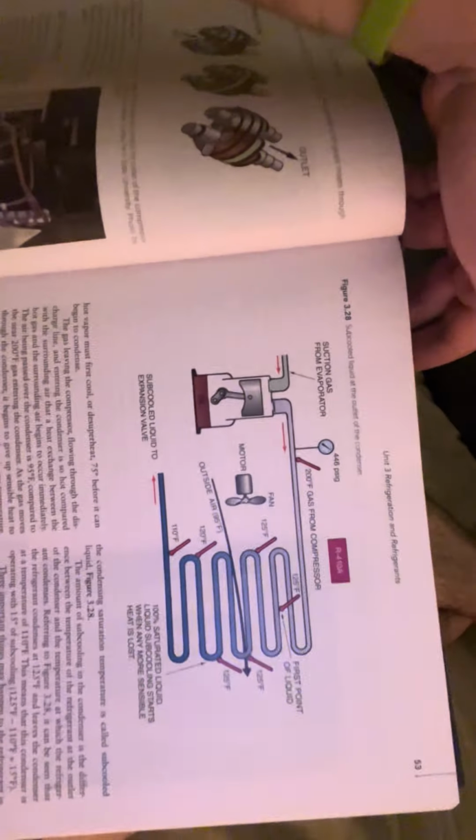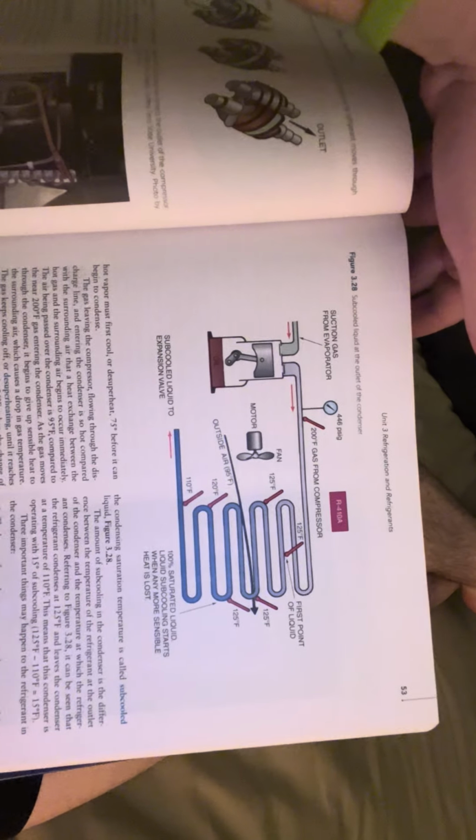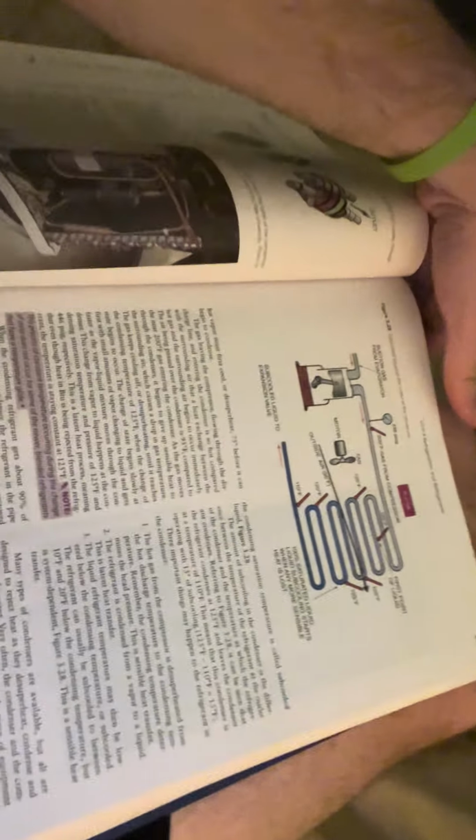This causes the liquid to drop below the condensing saturation temperature of 125 degrees Fahrenheit. Liquid cooler than the condensing saturation temperature is called subcooled liquid, figure 3.28. We already looked at that. It's good to know though, subcooled liquid. That's what comes out of the condenser.